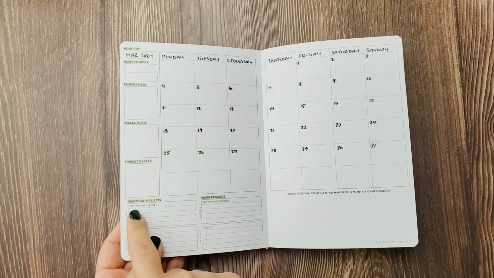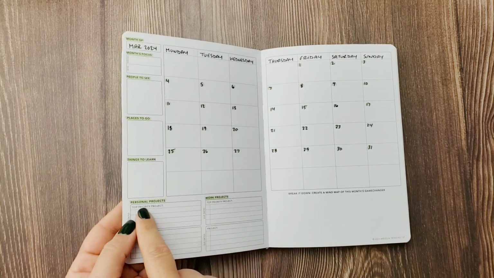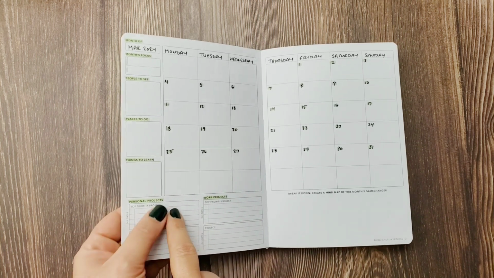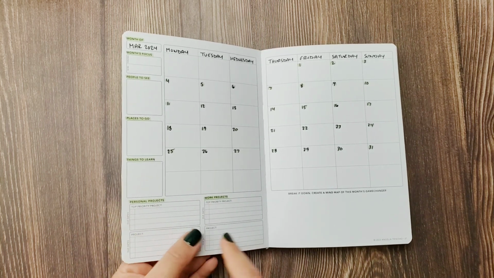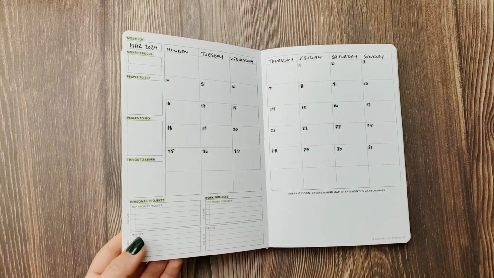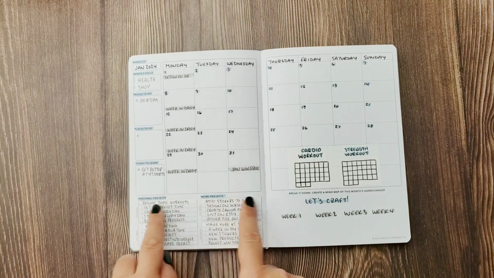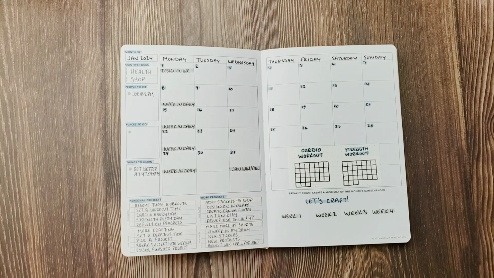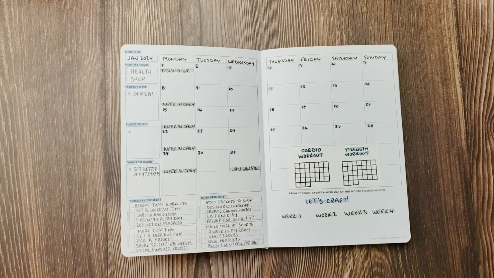For some stupid reason, they write this in. It drives me nuts because this is your top priority project. Don't you want more writing room for it? Even if it just said project, that would be fine. I'm okay with that, but it takes up half of the space to write. Drives me insane. So I do cover that with the sticker paper, and then I write what I'm gonna focus on, what I'm gonna work on.